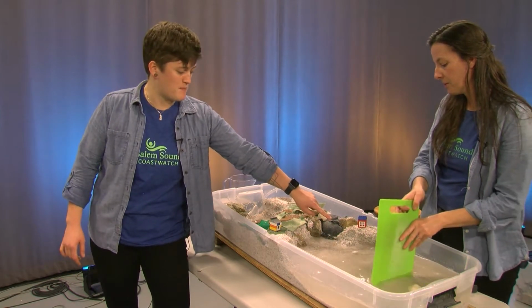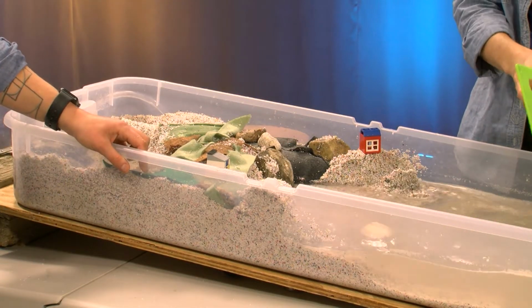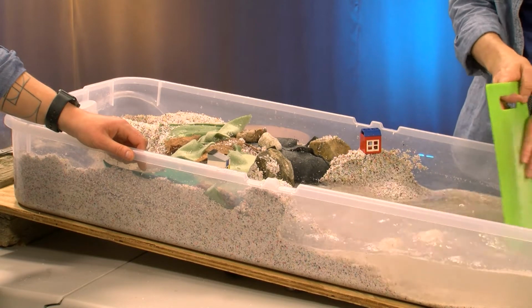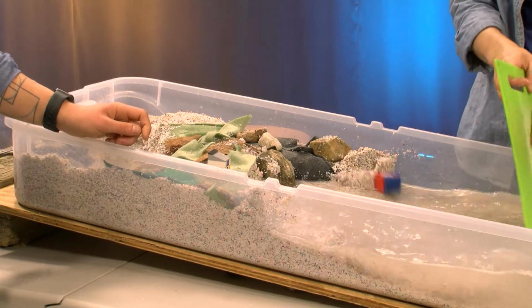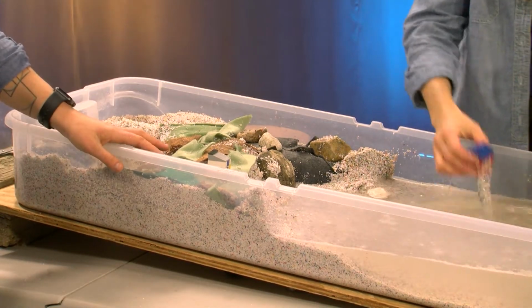What are we seeing happen to the land that's holding that house above the water? Uh-oh. And what if there's a storm? Those waves are going to get bigger, the wind is going to be stronger. Oh no, that's a big problem.